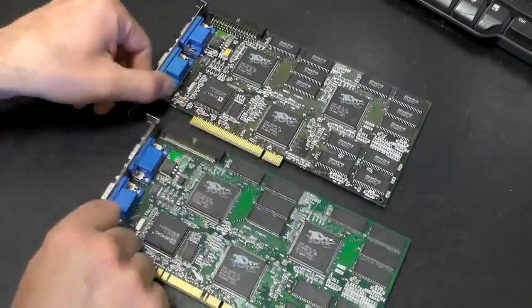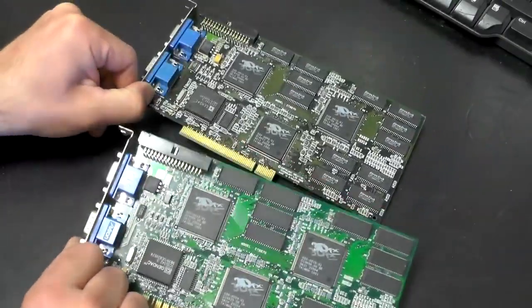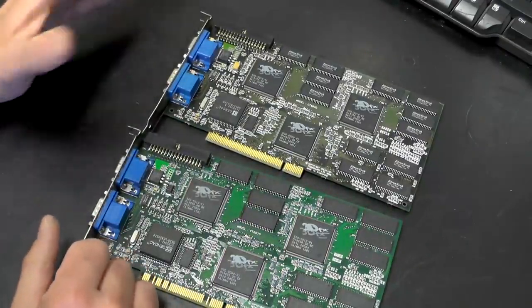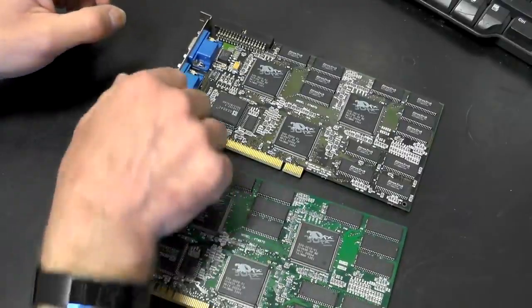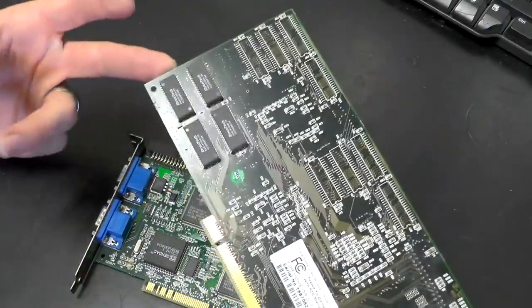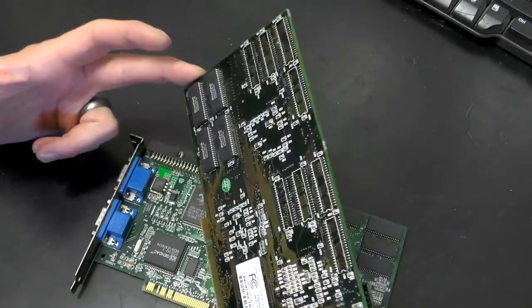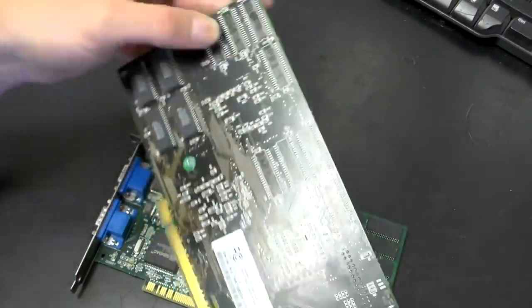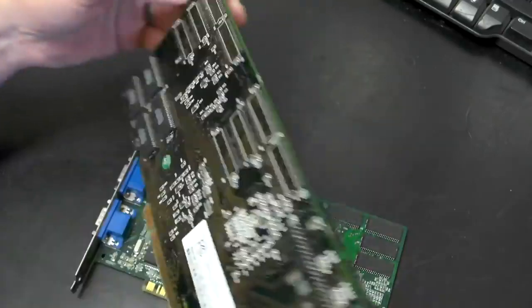Now obviously this represents a bit of an issue because if you're running an SLI setup, the cards need to be identical. So what I want to actually try and do is upgrade this one and install the missing RAM that should populate these 8 points here. So that's what we're going to look at today.